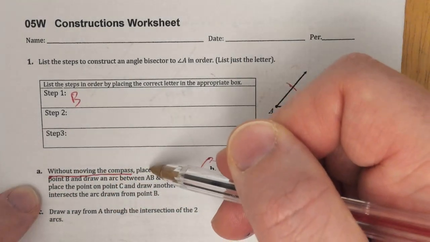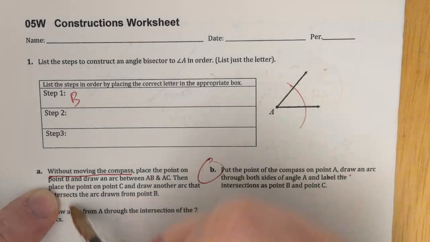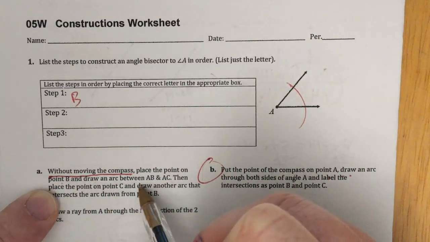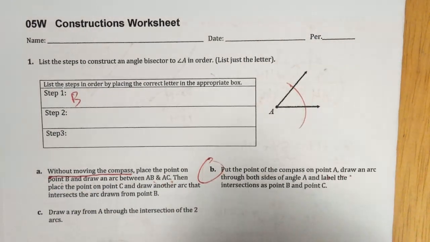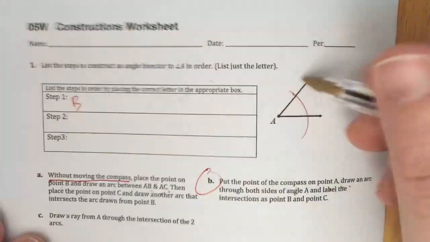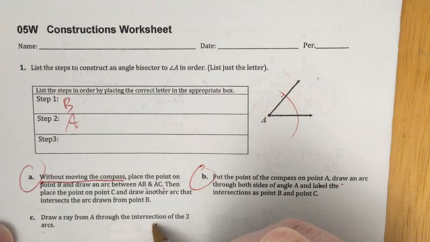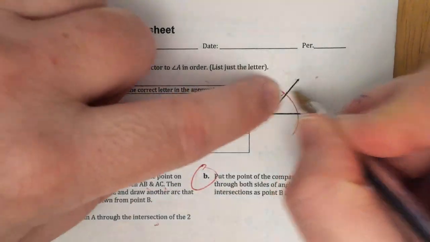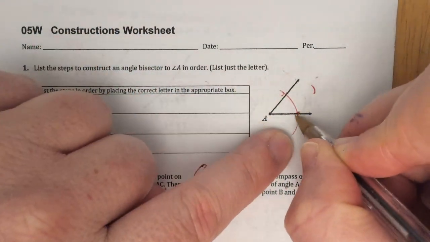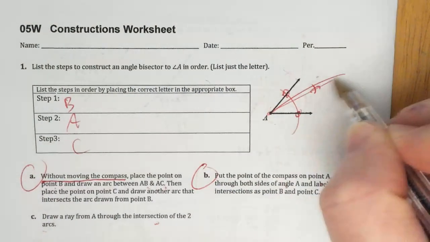Okay, then without moving the compass, place the point on point B and draw between AB and AC. Okay, so that sounds promising. So that would be A, and then draw a line. Yeah. So this is me just faking it. So you would go here, and then go here. So we're going from these points, and then there's your bisector right there.